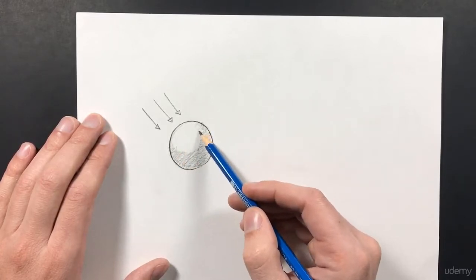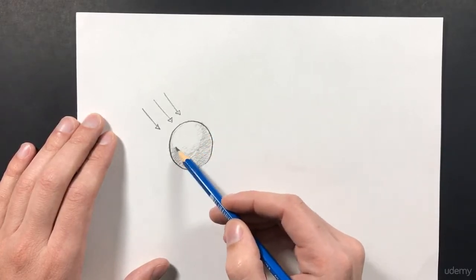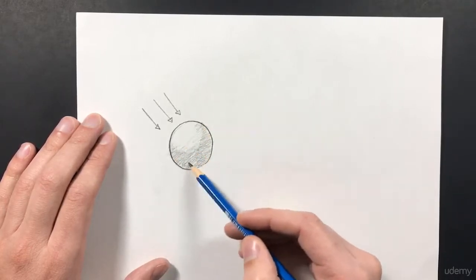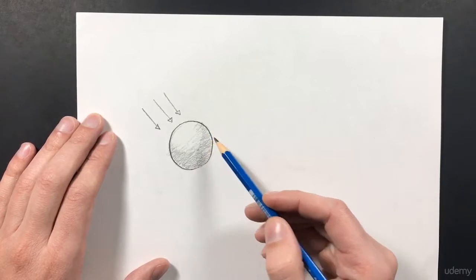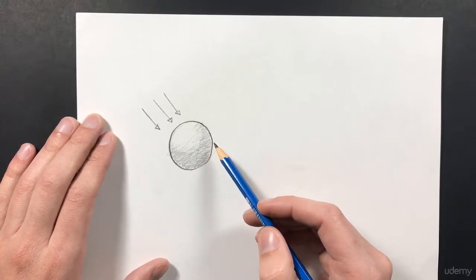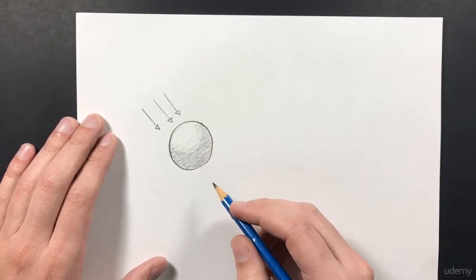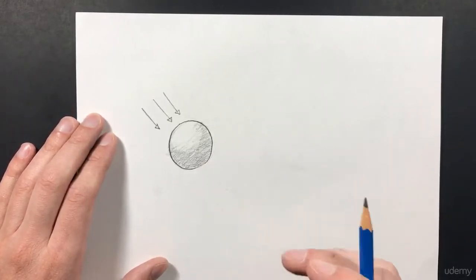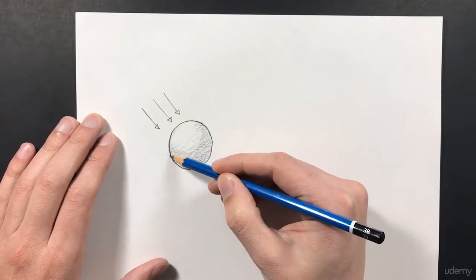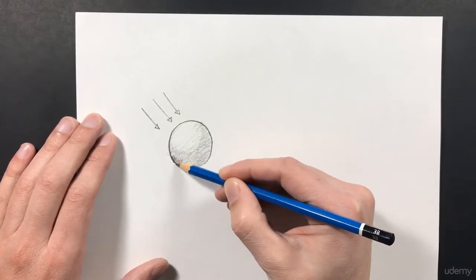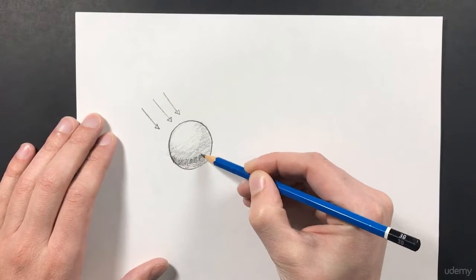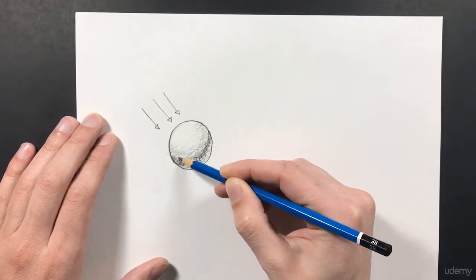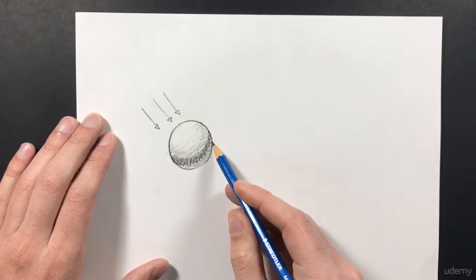And then we want to go ahead and blend that into our highlight a little bit more just by pressing lightly, like so. Next, let's go ahead and add in our core shadow. And if you remember, just like on our cone, since this is a rounded object, all of our tones blend into each other very seamlessly. So our next core value is going to go right here, like so.